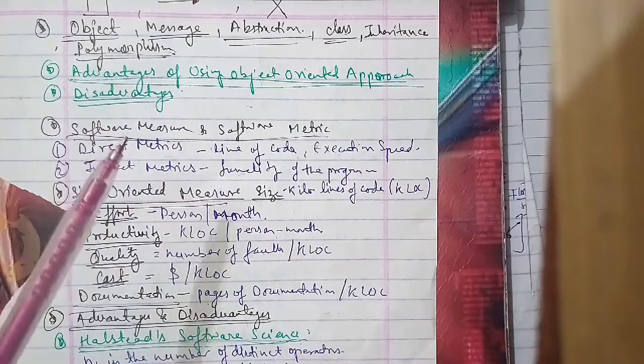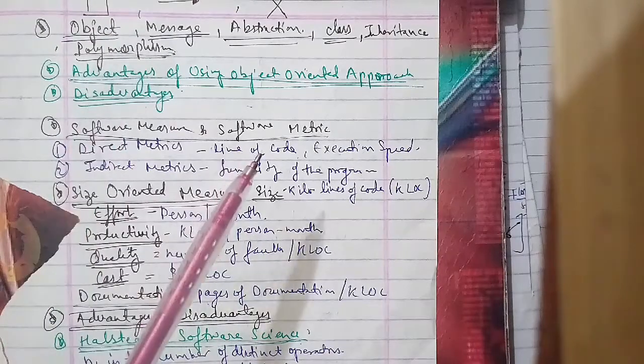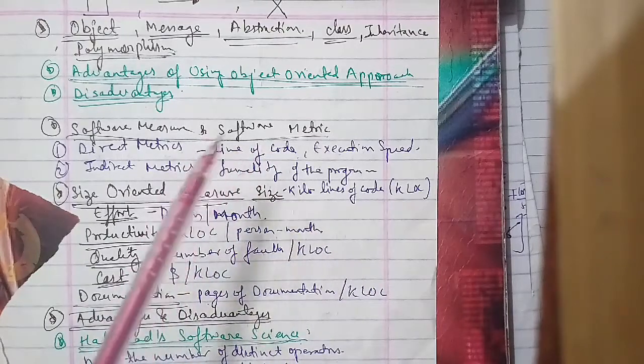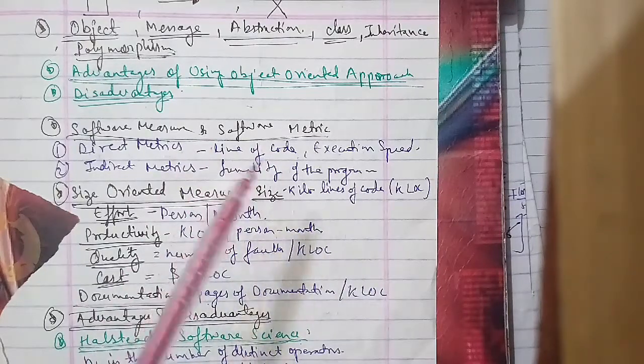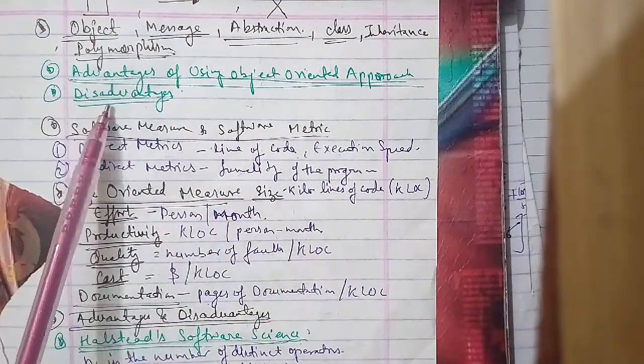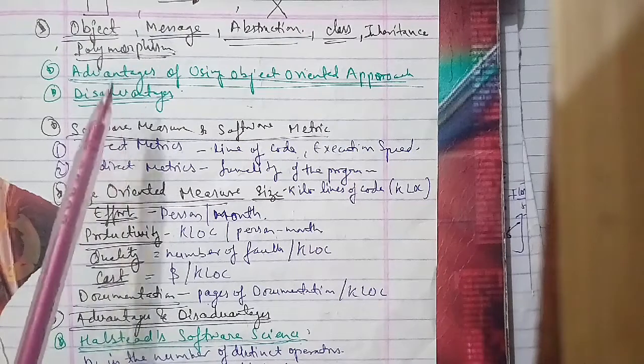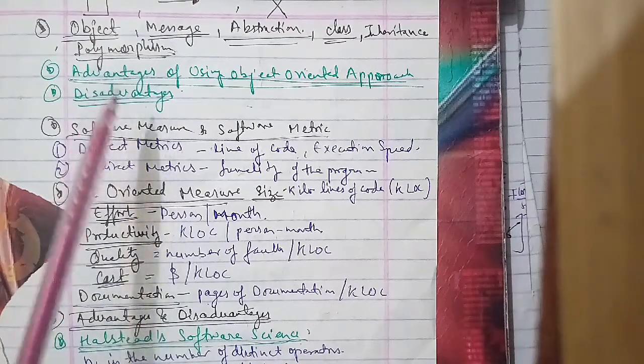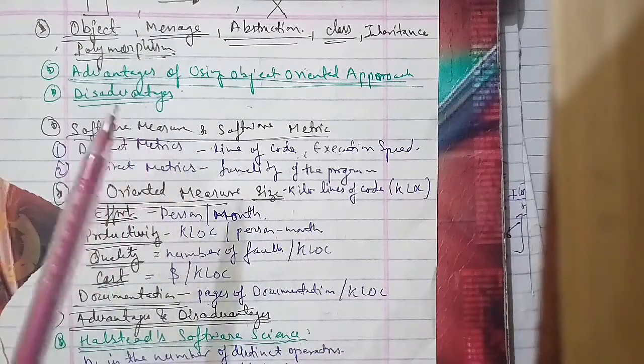This has been asked for 10 marks, and that is the disadvantages we talk about. The system development process is slow. Object oriented programming is complex to implement because every entity in it is an object. We'll go ahead with the other one, which is another disadvantage.